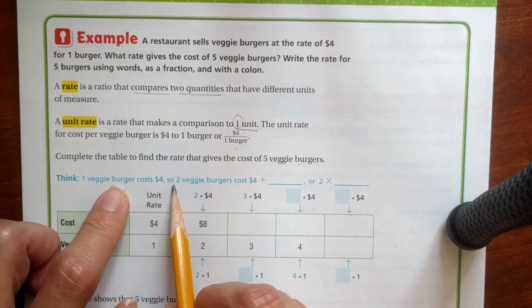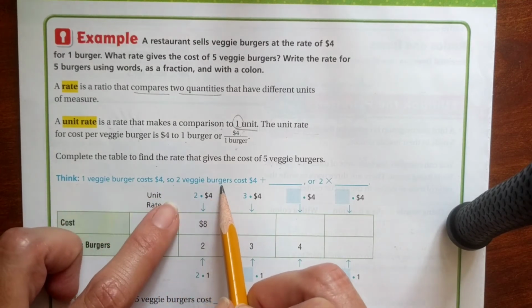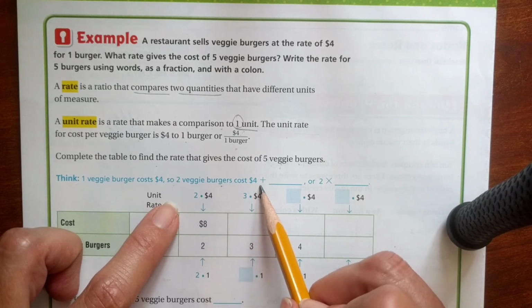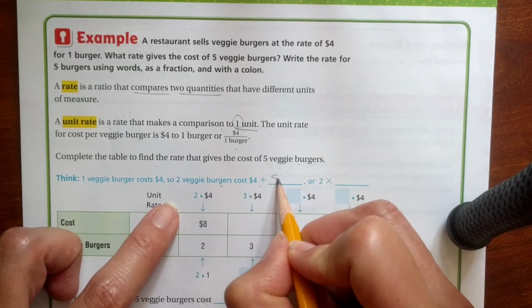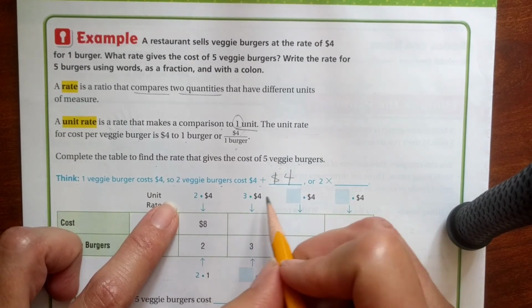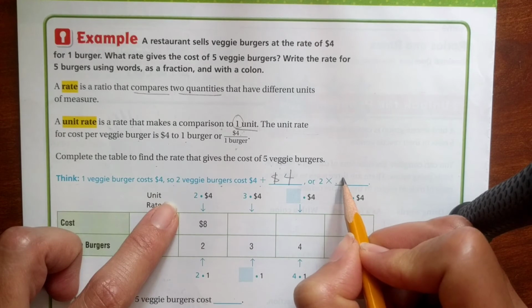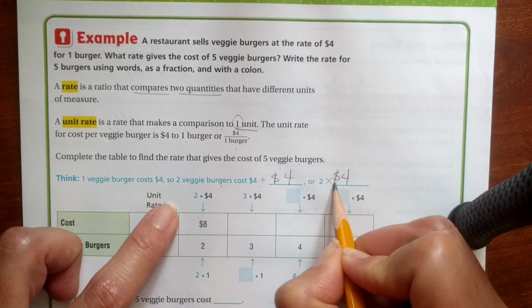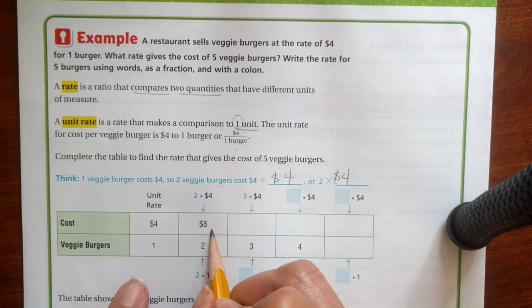All right. A veggie burger costs $4. So 2 veggie burgers cost $4 plus another $4, or 2 times $4, which is 8. Right?